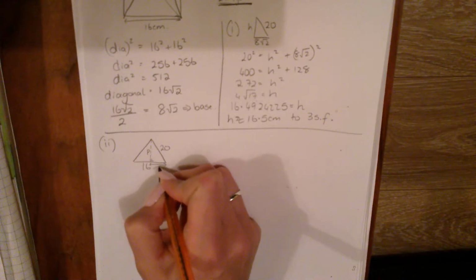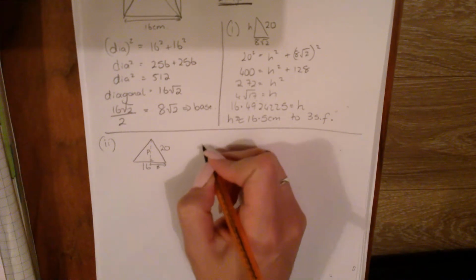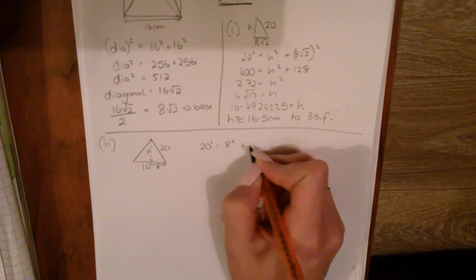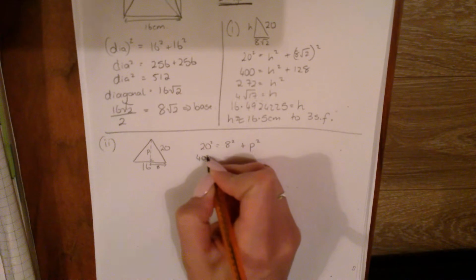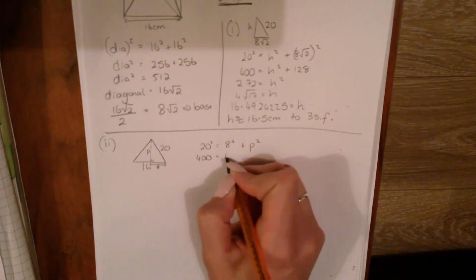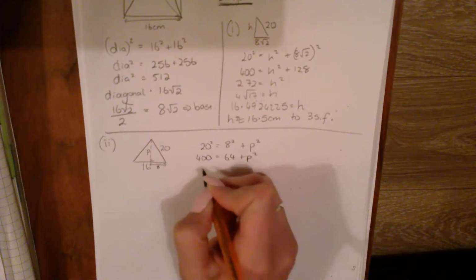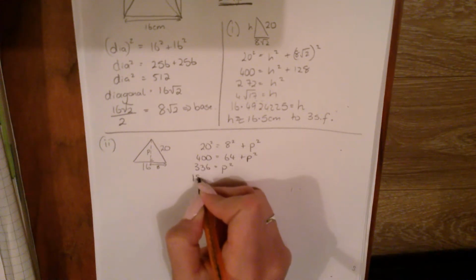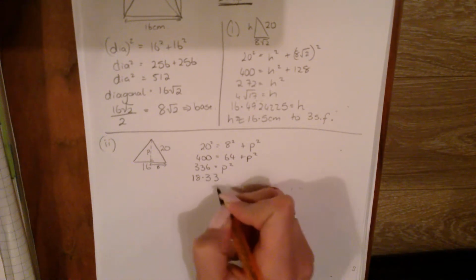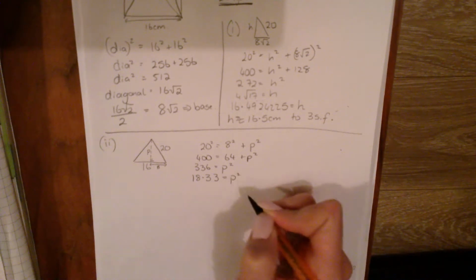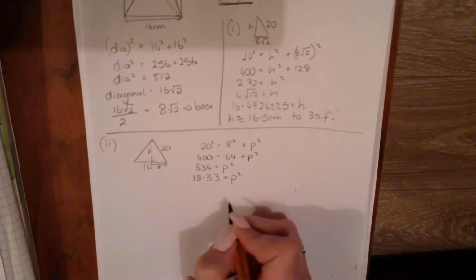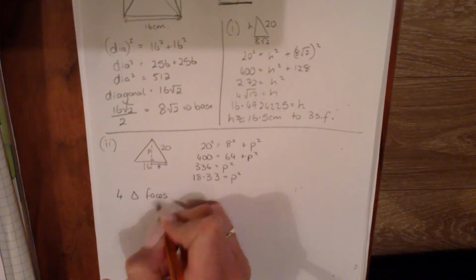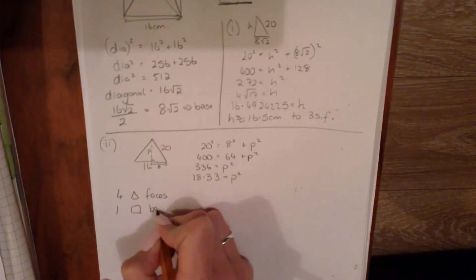And I'm only going to be interested in half of it, so that's only going to be 8 centimeters. So 20 squared this time, 8 squared plus P squared equals P squared. Okay, so now I have to remind myself I have 4 triangle faces and 1 square base.